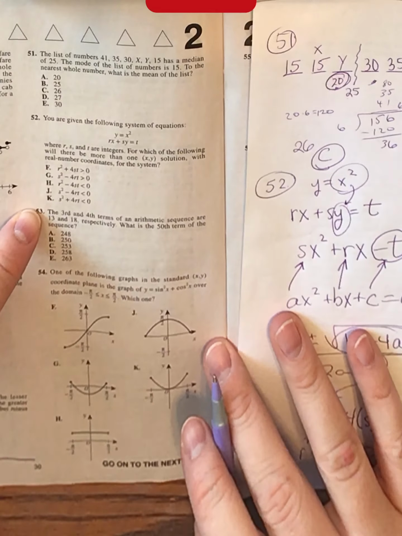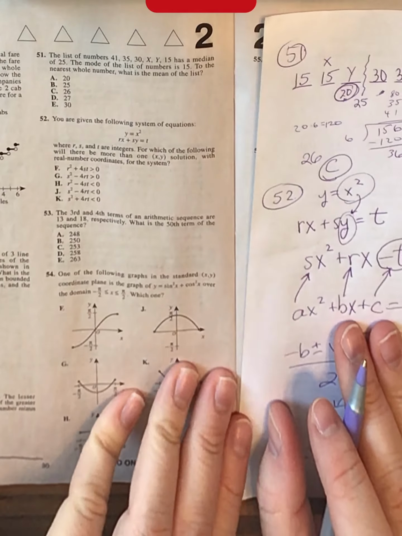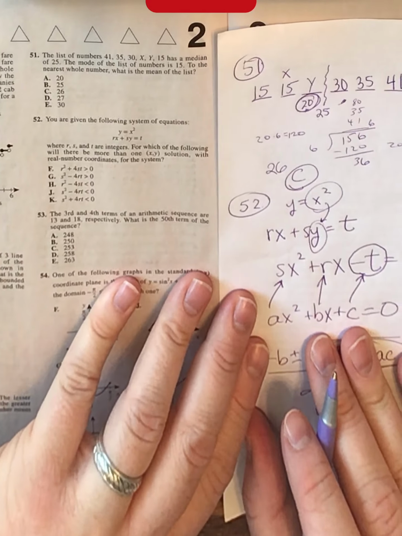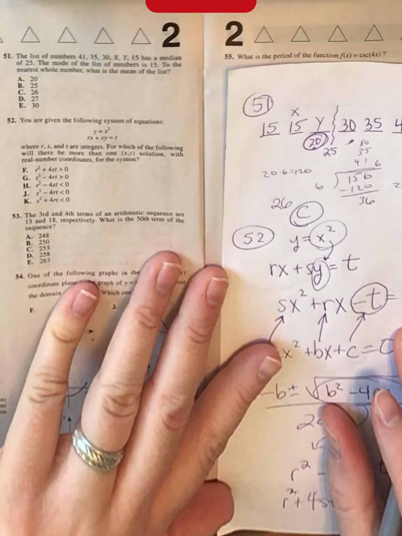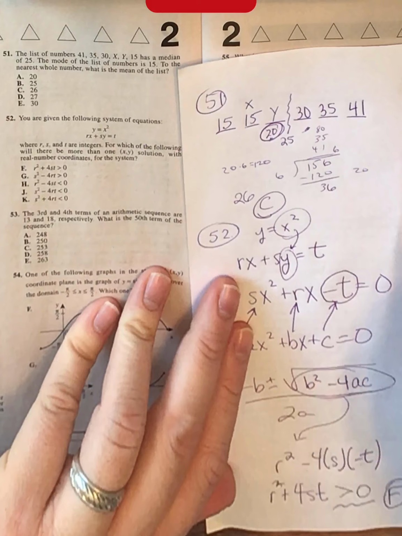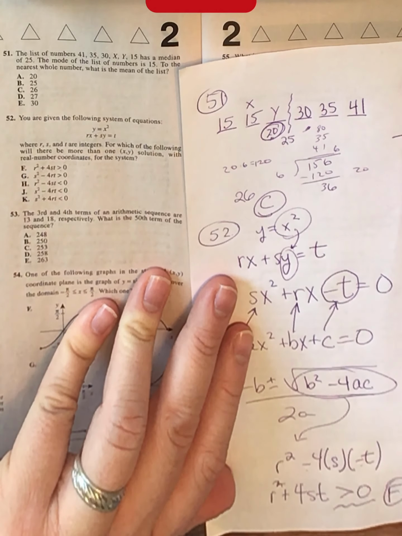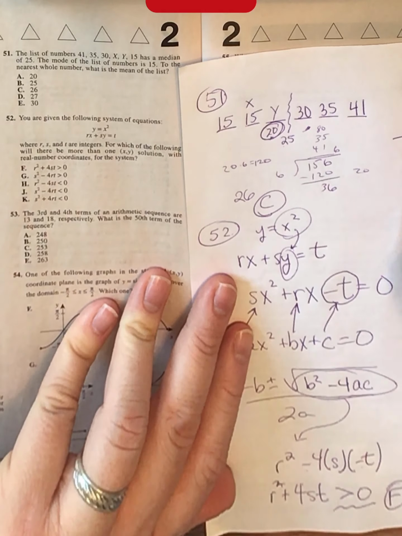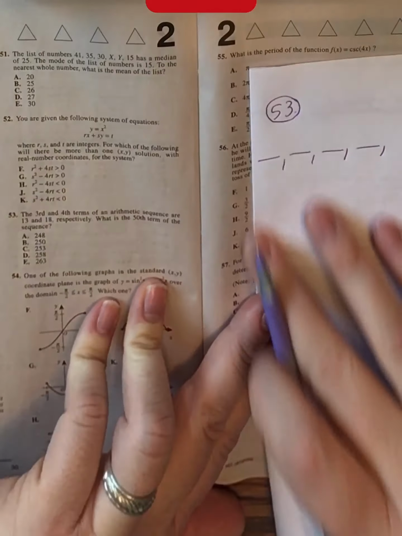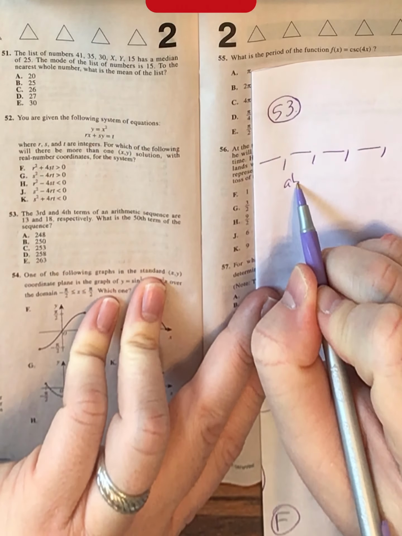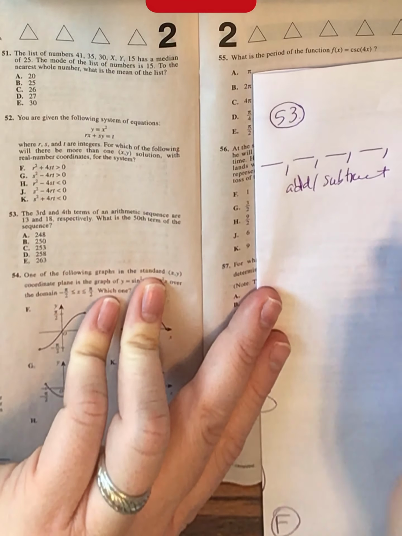53. The third and fourth terms of an arithmetic sequence are 13 and 18 respectively. What is the 50th term of the sequence? So there's a little bit of vocabulary here that maybe you don't know because you usually don't see it till Algebra 2 or Pre-Calculus. An arithmetic sequence is just a sequence of numbers where you add or subtract each time. Always the same number though, once you get the pattern.